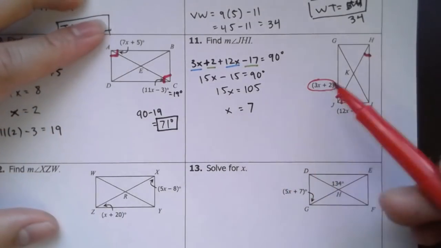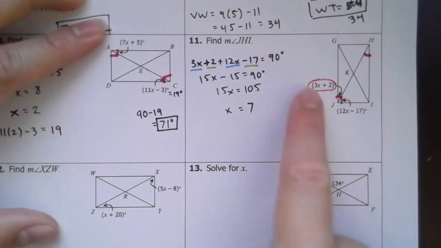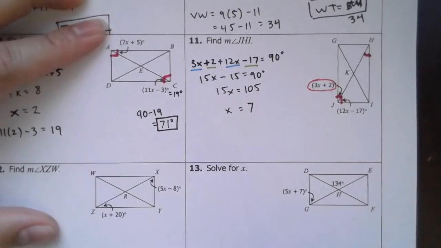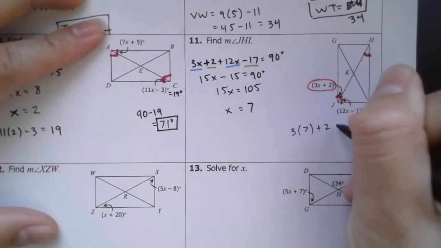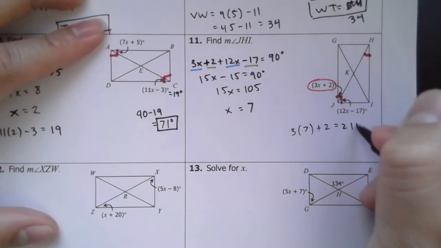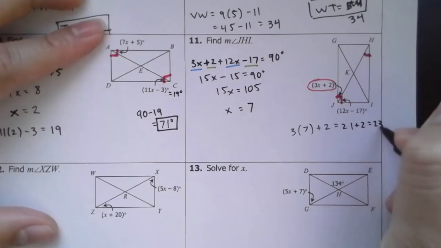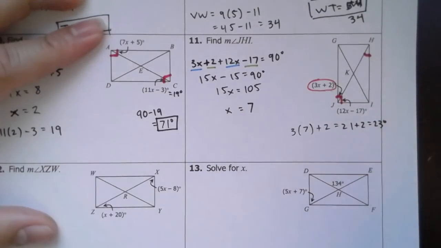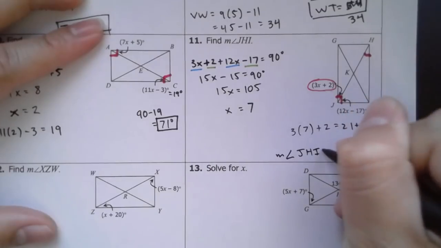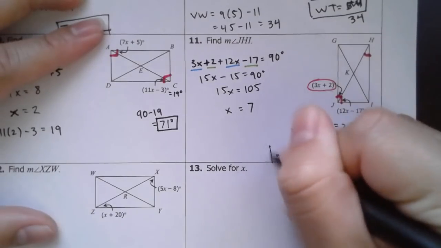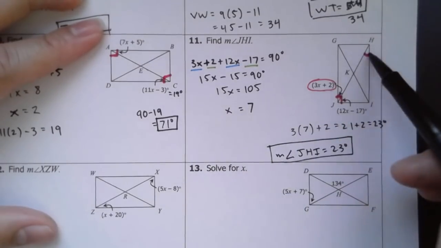Now that I found x, let's plug into this one, and if this one is equal to this one, then they're the same. So 3 times 7 plus 2, I get 21 plus 2, and I get 23 degrees. So then the measure of angle JHI is equal to 23 degrees, because this one's the same.